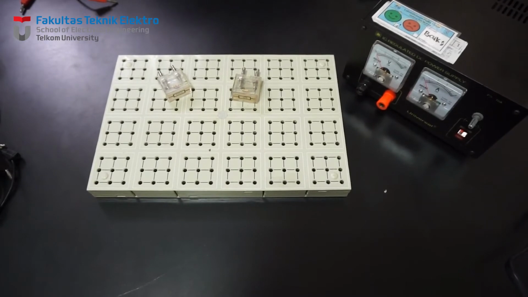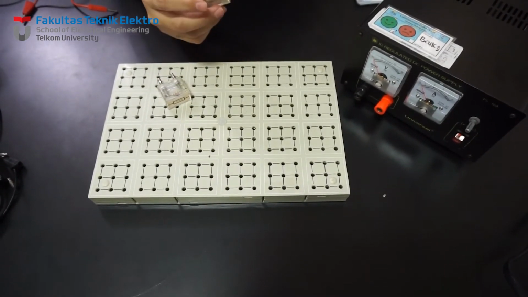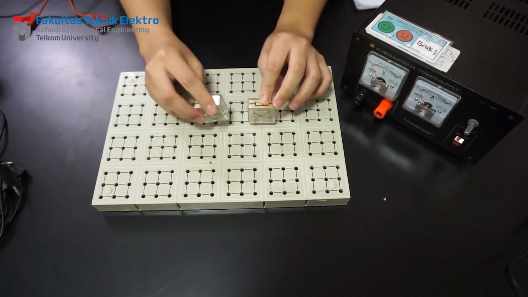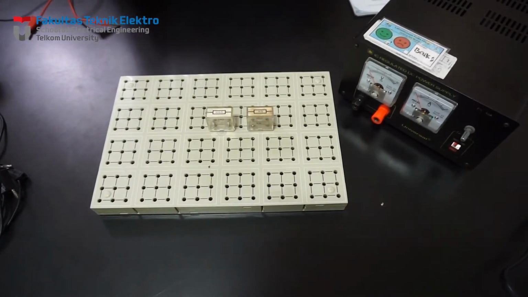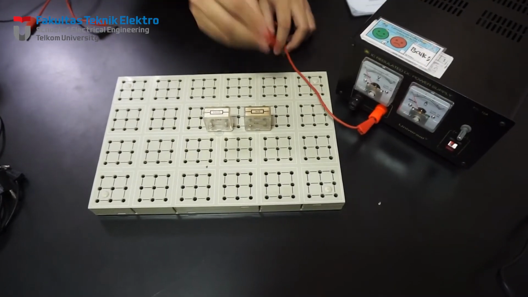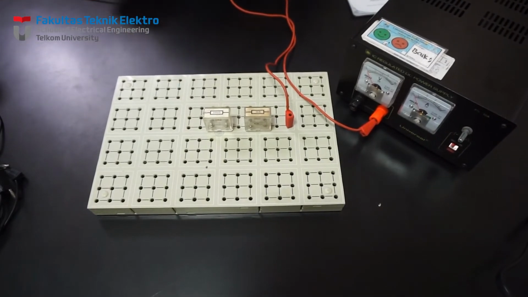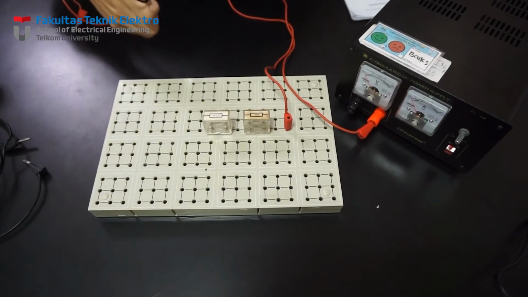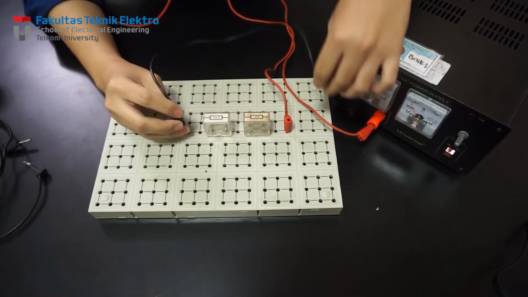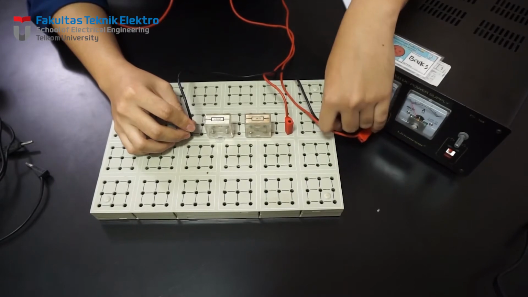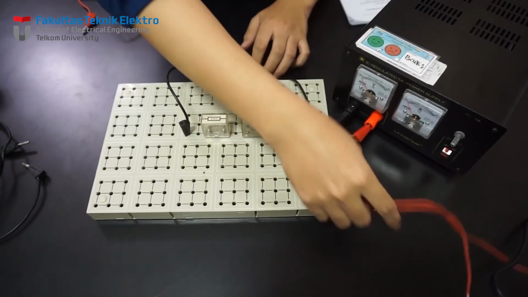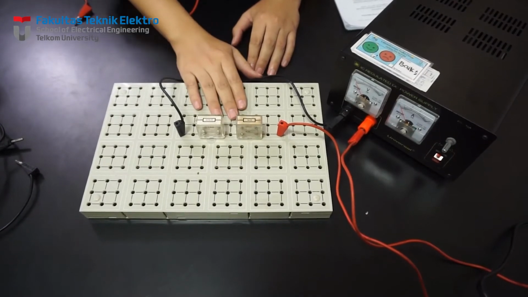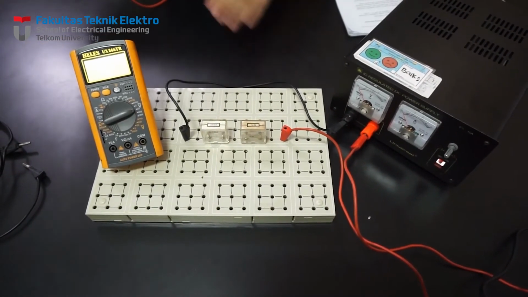The first thing is we will arrange the series circuit on this electrical socket. We will use the first and second resistor, 1 kilo ohm and 220 ohms, and we arrange it in series. Next, we connect the power supply and the electrical socket with wire connector on the positive pole of power supply, and then we connect it again from electrical socket to the negative pole of power supply. And here we have the closed circuit of the series circuit. Next, we will measure the voltage and current on this circuit using multimeter.